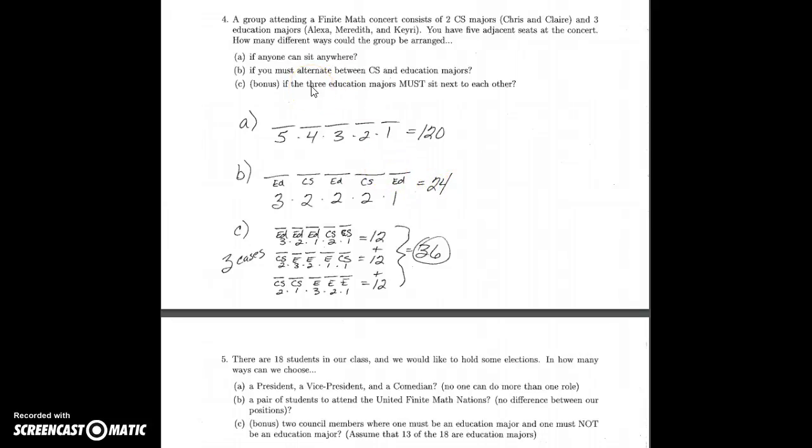And then if the 3 education majors must sit next to each other, we really have 3 scenarios here. Either they're the leftmost, the middle, or the right. So let's look at them separately. If they're the leftmost, we position then 3 choices from among the ed majors, then 2, then 1. Then we have 2 choices for which CS, either Chris or Claire, sits there, and then no choice here because it's the other one, whoever's not sitting here. So that gives us 12.